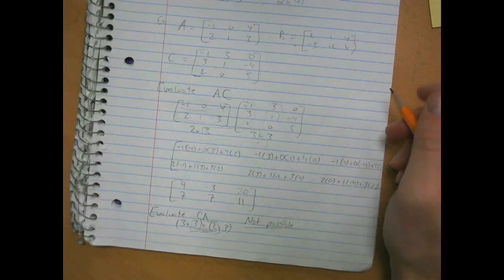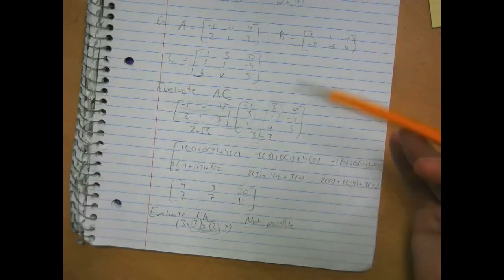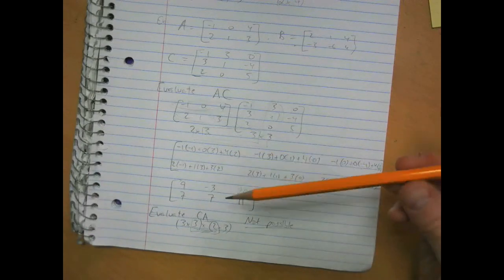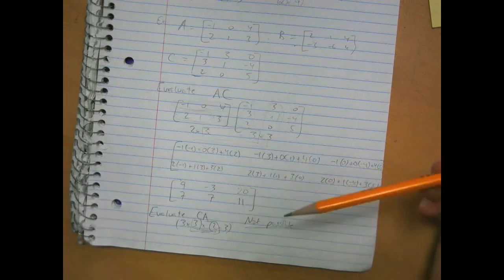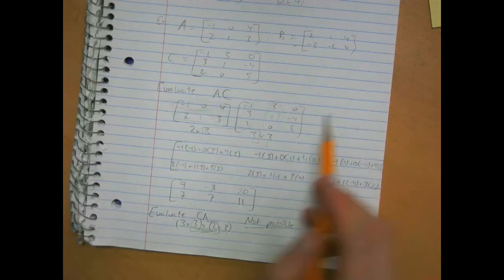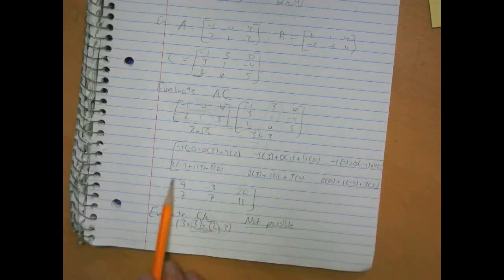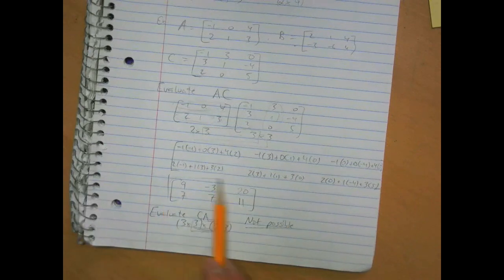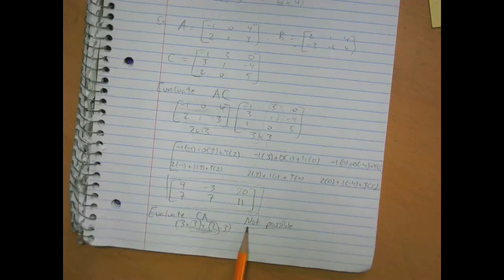Which illustrates something about matrix multiplication, that it is not commutative. With numbers, multiplication is commutative, meaning that the order of the multiplication doesn't matter. 3 times 4 is the same as 4 times 3. But matrix multiplication is not commutative. A times C, we got this. C times A, not only do we not get the same answer, but we can't even do it.